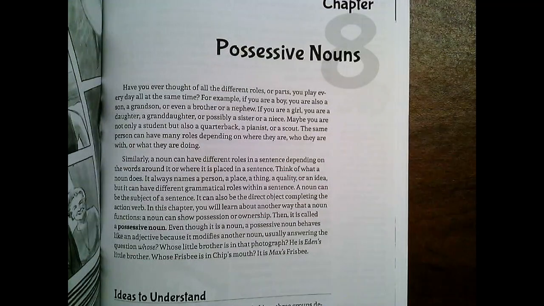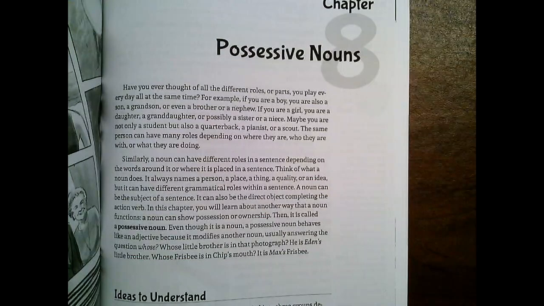I haven't heard Mr. Francis read it for a long time, so I'm going to read through this for you, and we'll pause at a couple points to have some comments that I will add. This is on page 141 in your book if you do not already have it open.